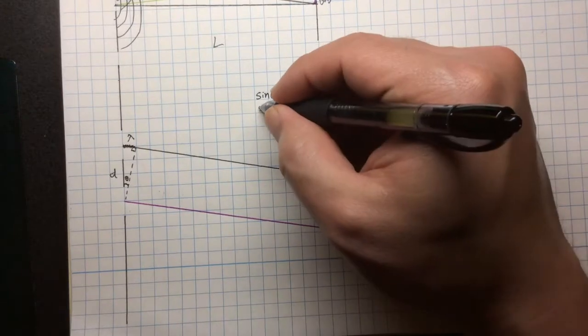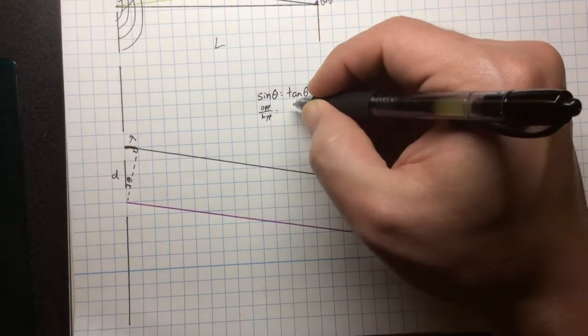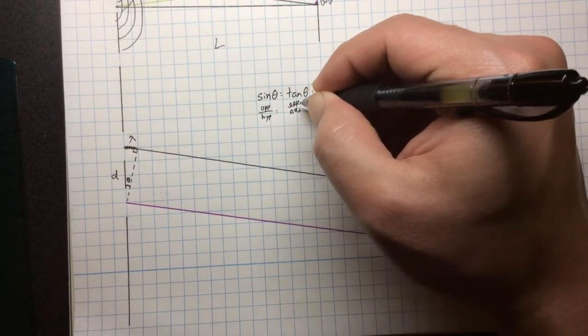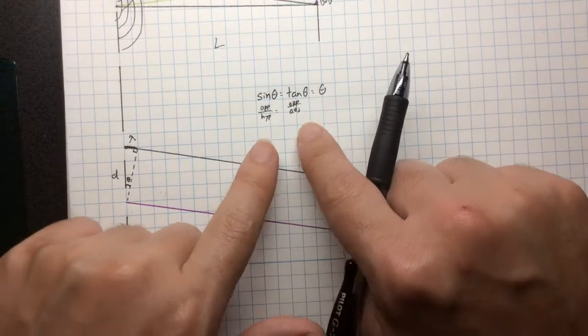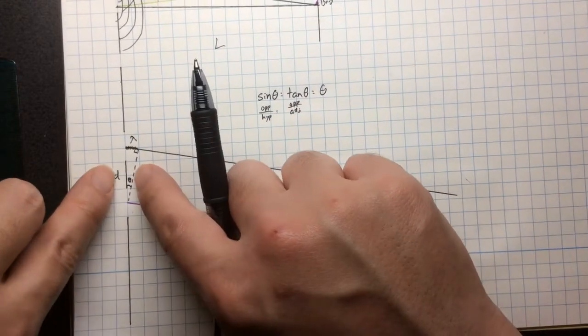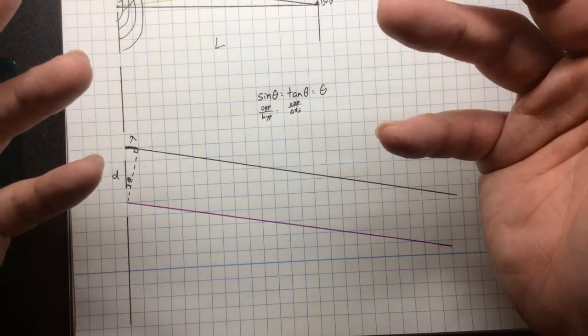So sine is what? Opposite over hypotenuse. Tangent is going to be opposite over adjacent. And what you should see here is that as the adjacent side and the hypotenuse side are pretty much the same length, sine and tangent become the same value.